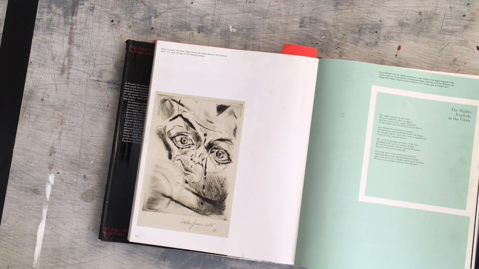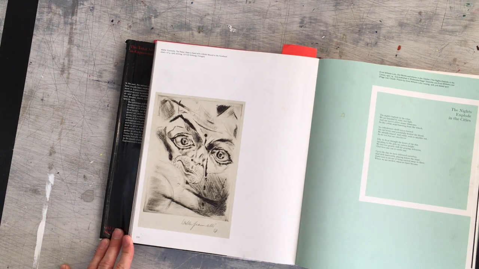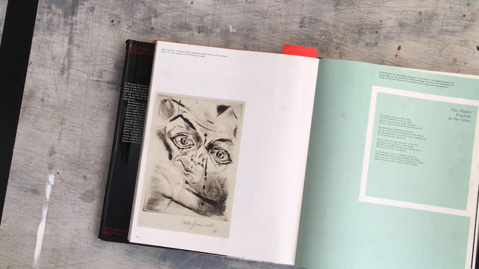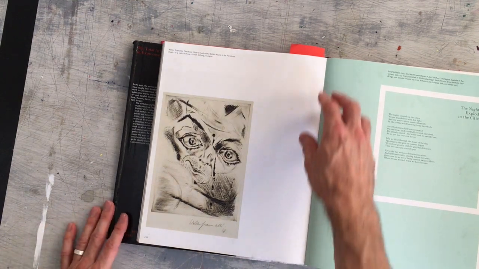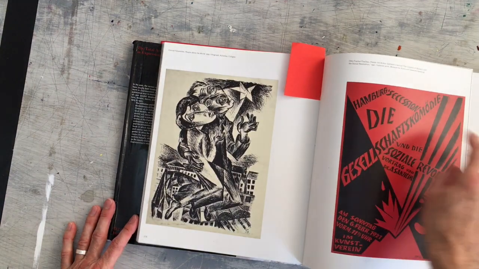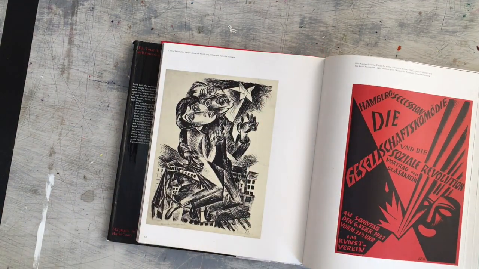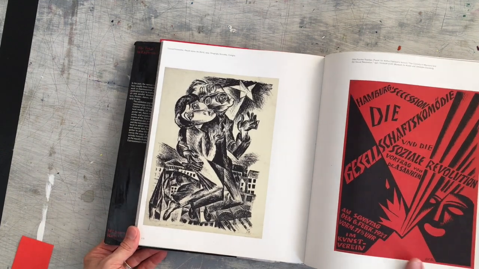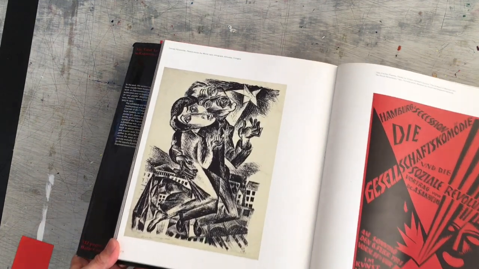And this is something that you find a lot in German Expressionist style work, where elements of reality are altered and exaggerated or changed. So you end up with these twisted versions of reality. Here's another one. This time, this is by Conrad Felixmüller, and this is People Above the World.